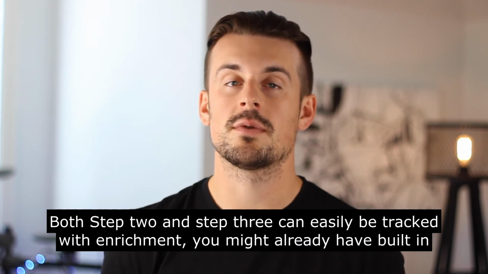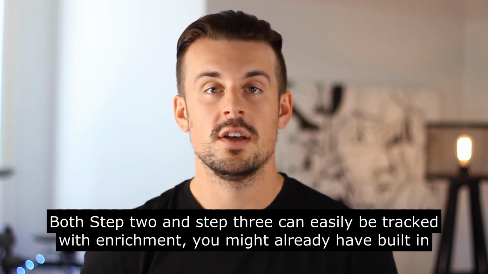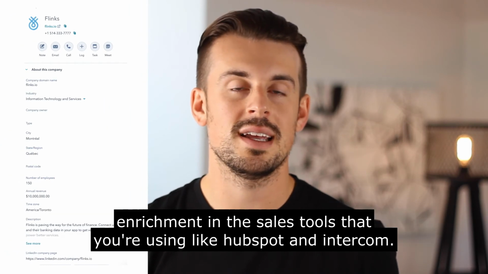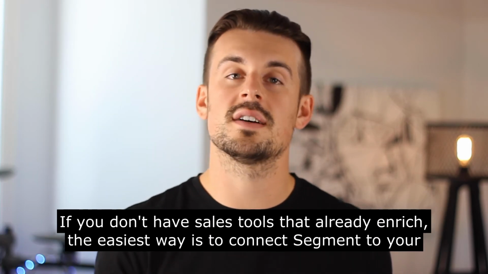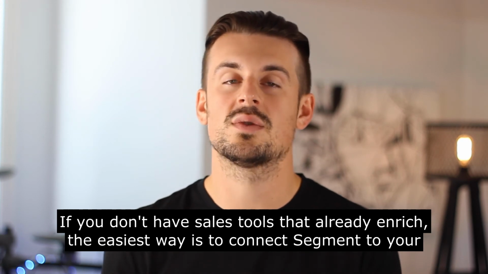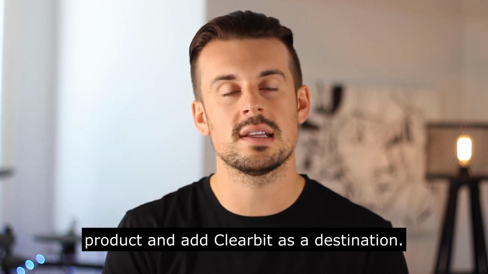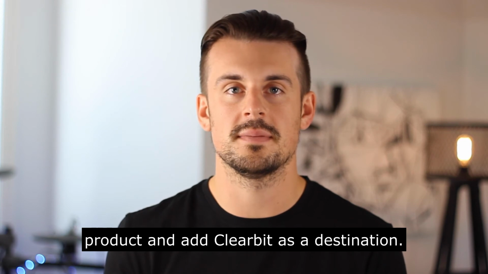Both Step 2 and Step 3 can easily be tracked with enrichment. You might already have built-in enrichment in the sales tools that you're using, like HubSpot and Intercom. If you don't have sales tools that already enrich, the easiest way is to connect Segment to your product and add Clearbit as a destination.